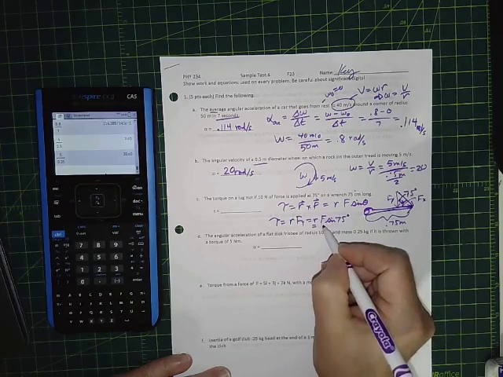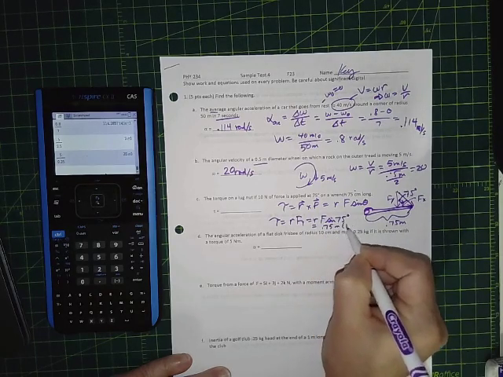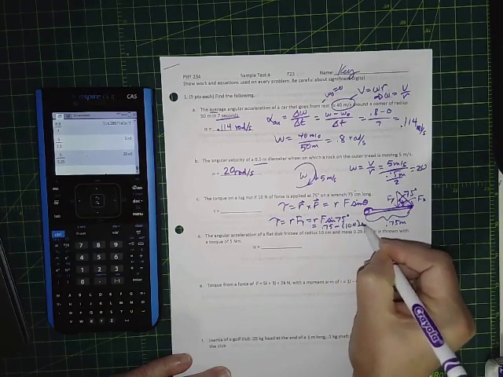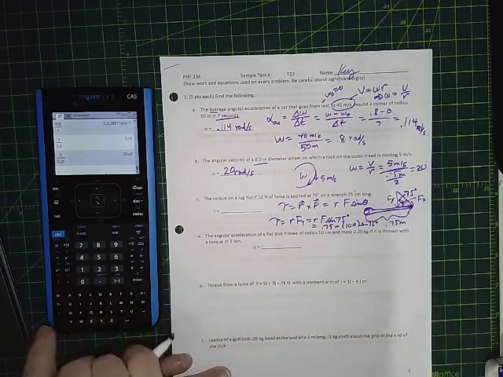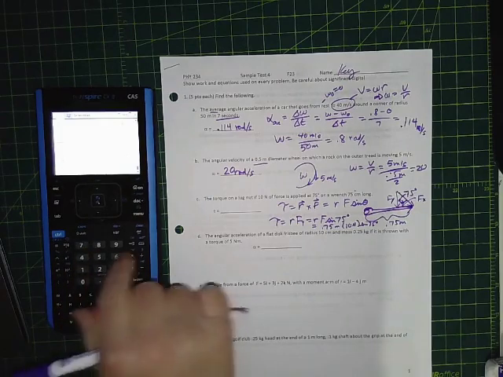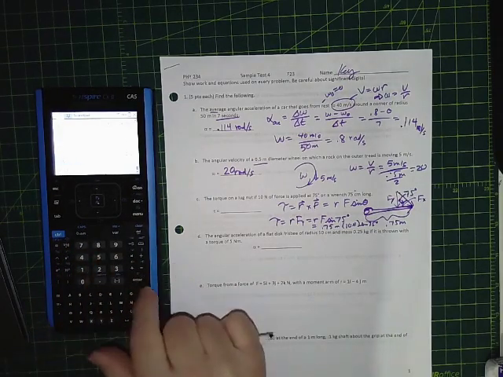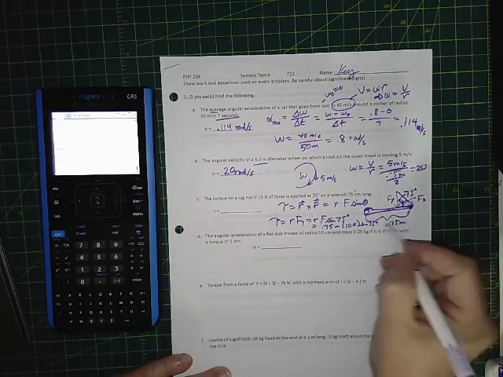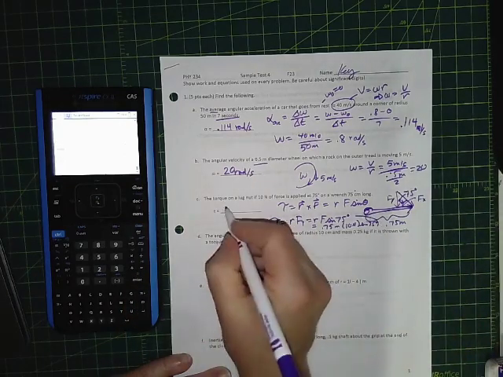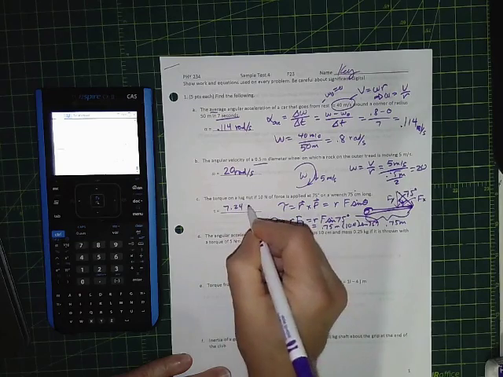So we've got r is 0.75 meters, F is 10 newtons, and then sine 75 degrees. So 0.75 times 10 times sine of 75. We plug all that in, we get 7.24 Newton meters.